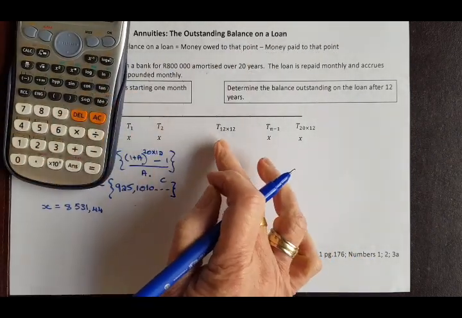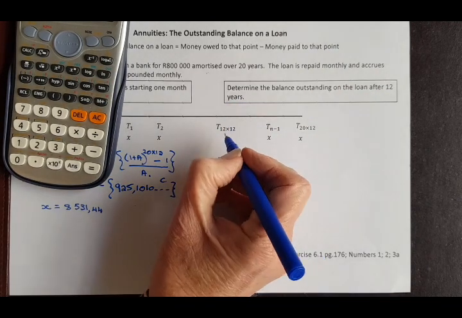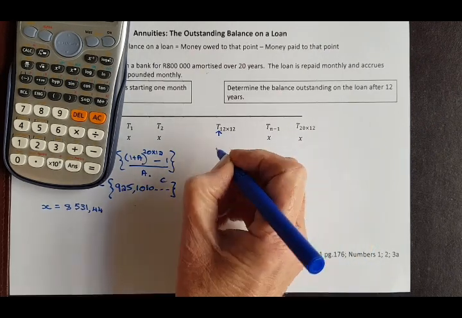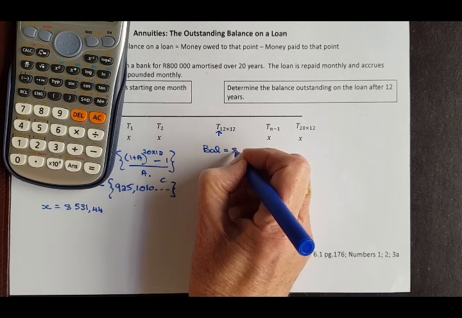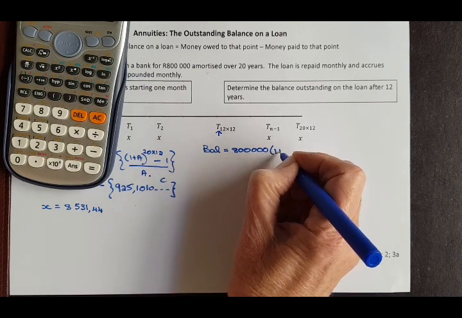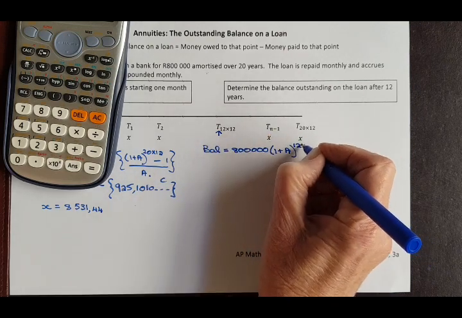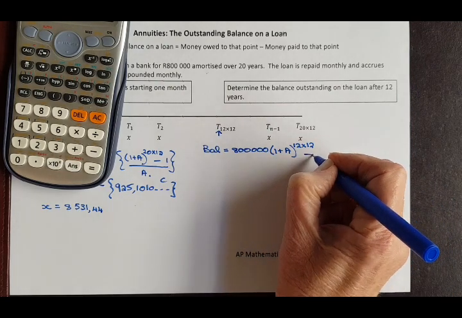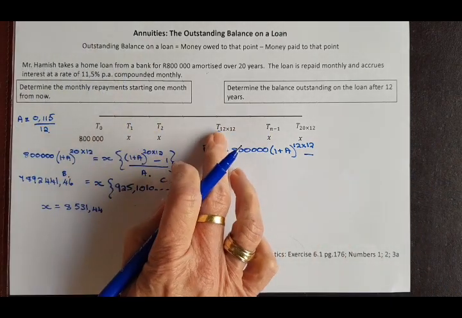Now this is the new stuff. Determine the balance outstanding after a period of 12 years. So in other words, at this point on your timeline. So your balance outstanding is always going to be the money owed, 800,000, and the interest to that point, after 12 years, compounded monthly. Subtract the payments that you have made up until that point.